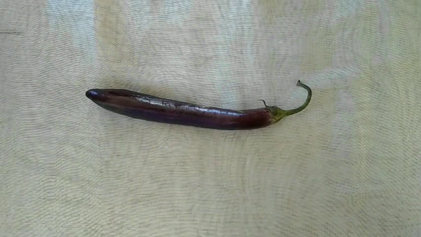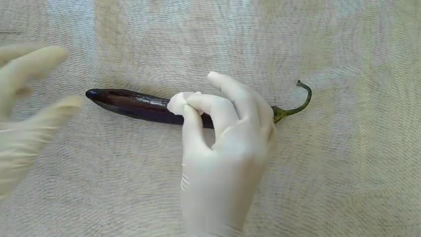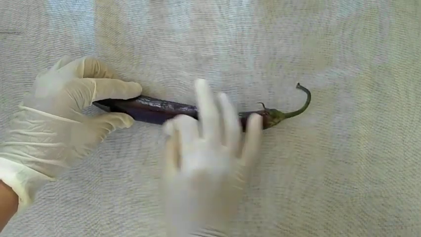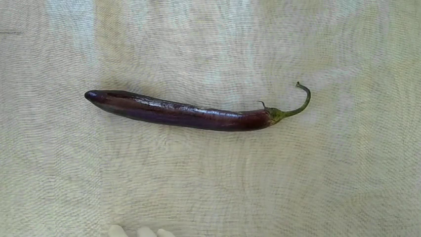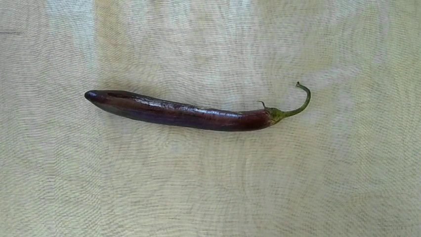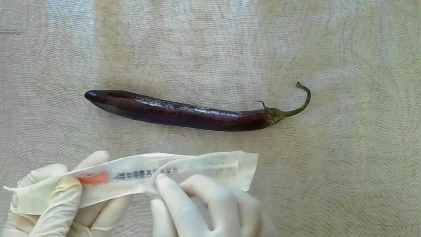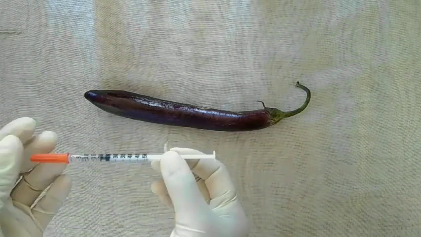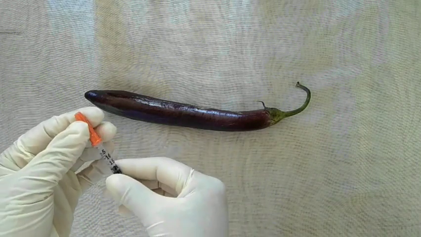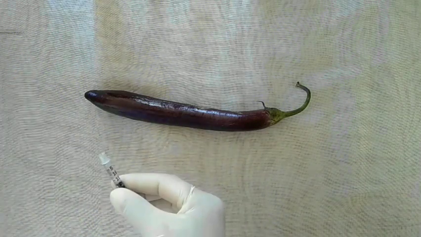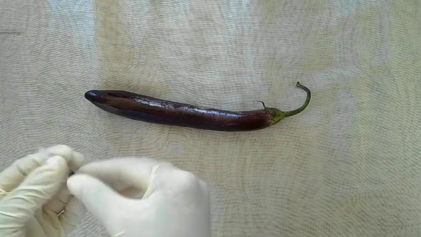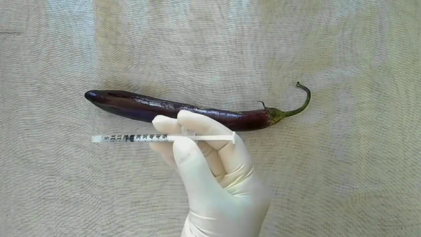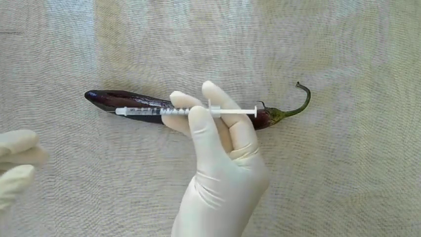Then clean the selected site using an antiseptic swab, starting from the center, going outwards. Then we'll have to prepare our syringe for injection while waiting for the selected site to dry. Then uncap the syringe. Now pinch the skin. Hold the syringe as if you're holding a dart. And then inject the medication into the patient.